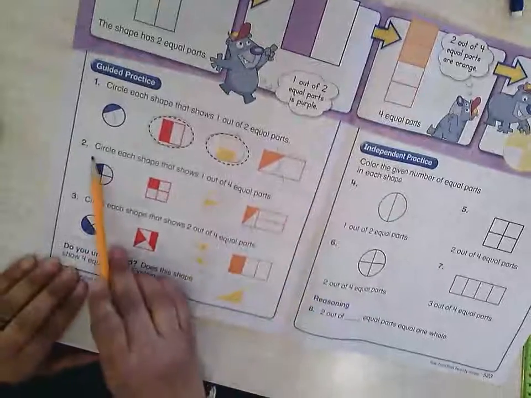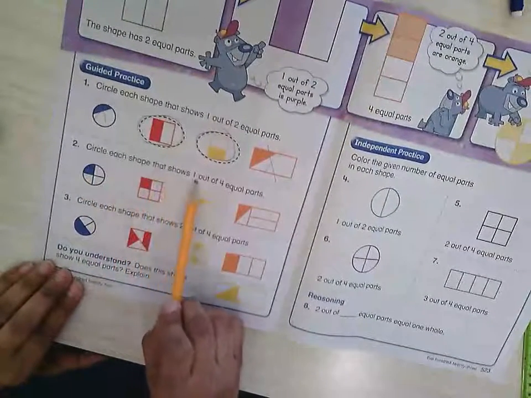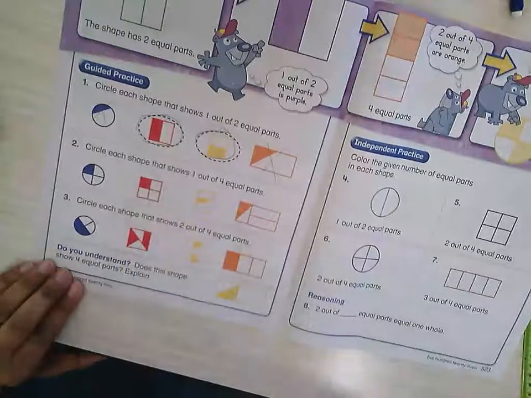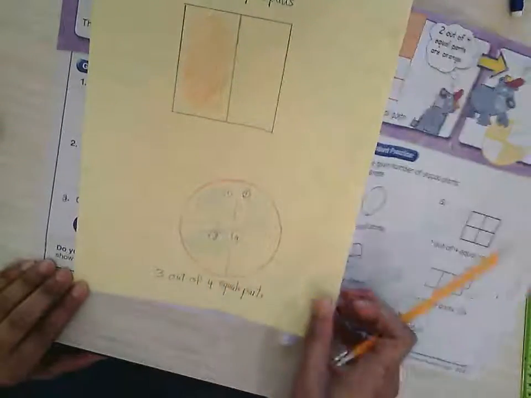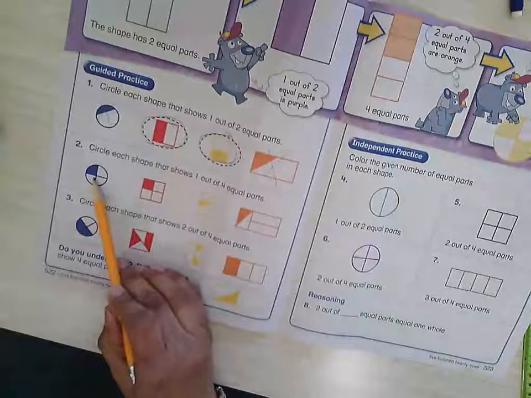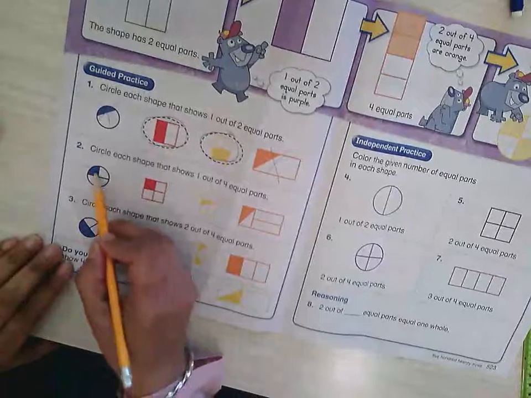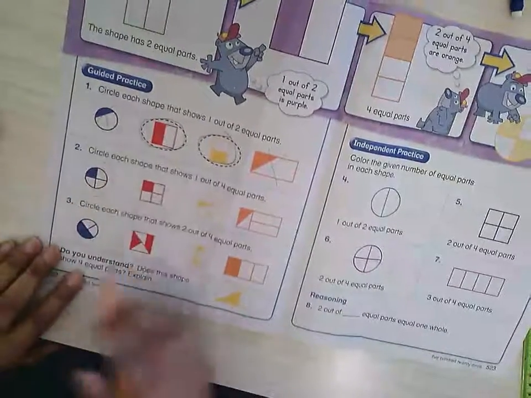Okay, let's go for number 2. Circle each shape that shows 1 out of 4 equal parts. That means the shape should be divided into 4 equal parts. So let's go for the first shape. 1 out of 4, yes. I see 4 equal parts. 1 is shaded, so this is yes.